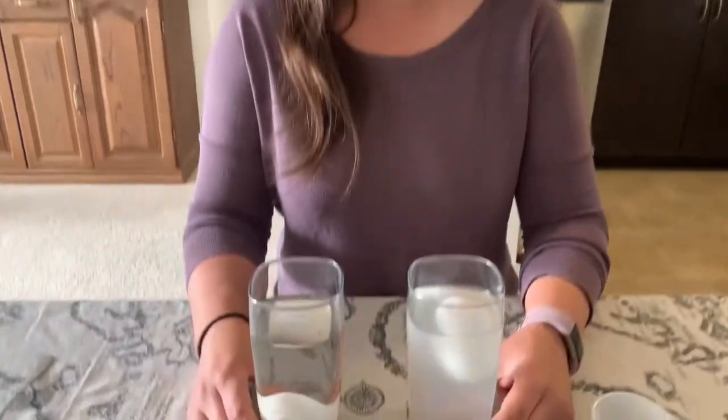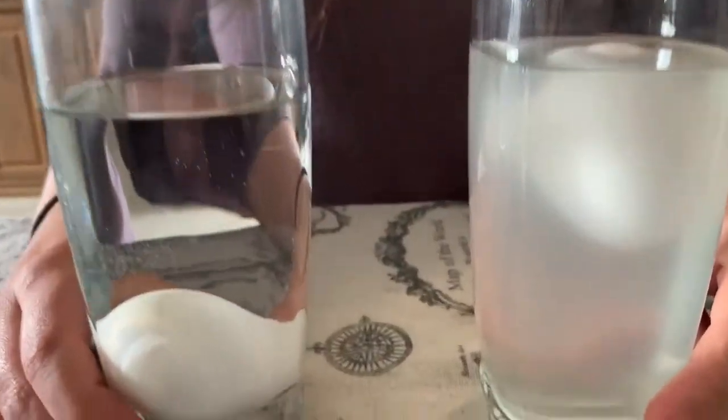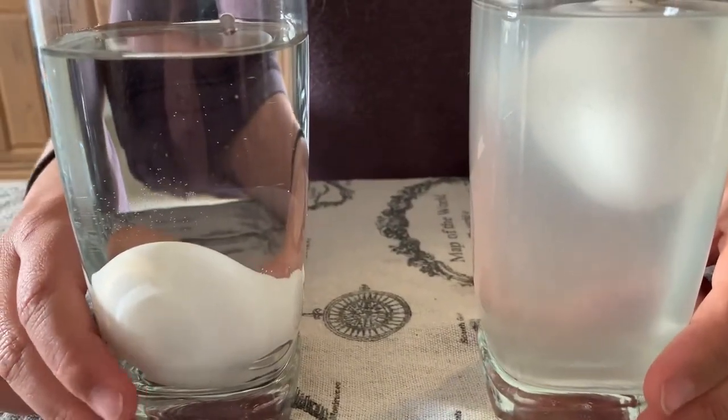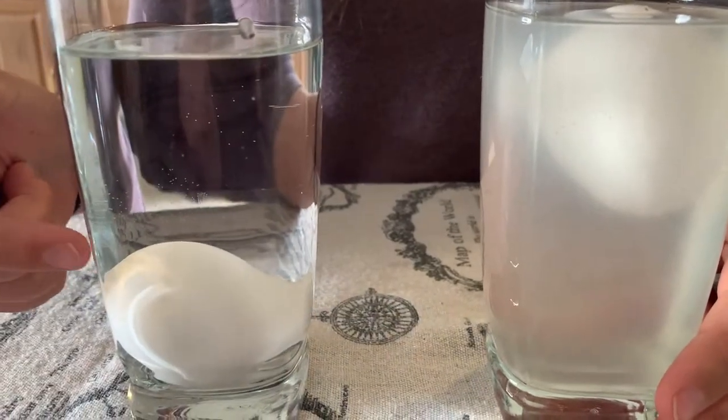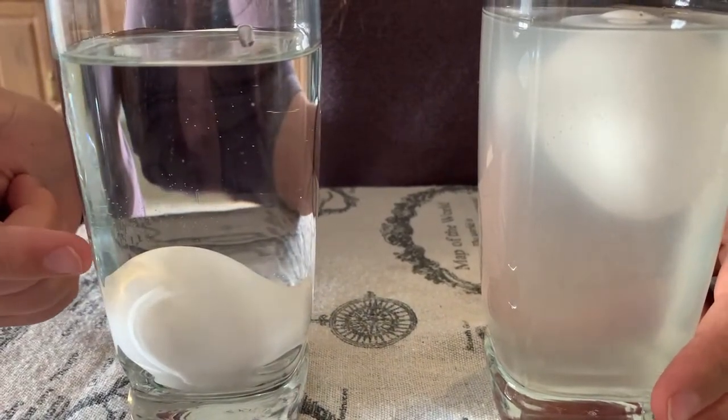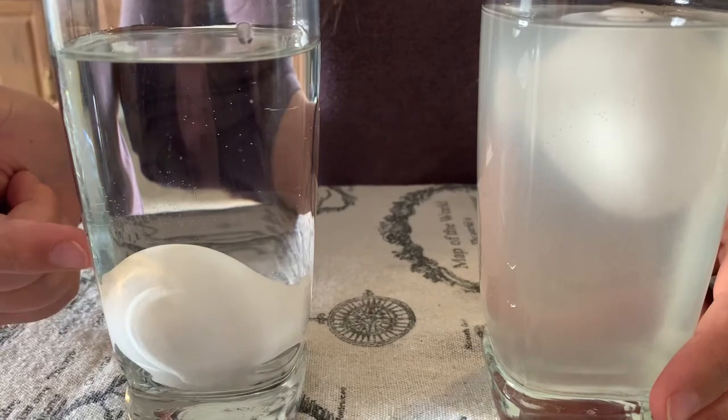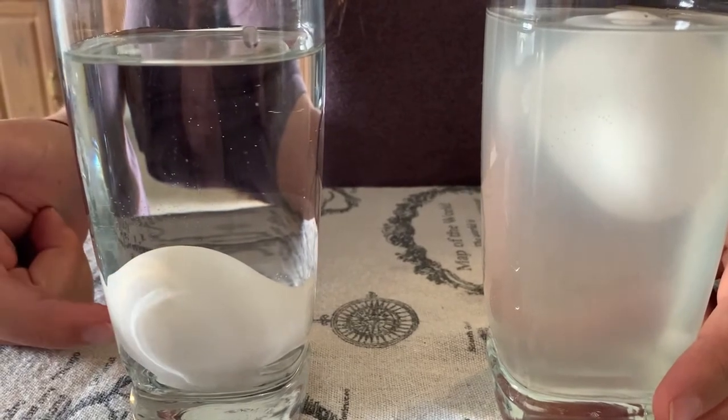It relates to something that we call density. Density is the amount of space an object takes up compared to its mass. So when we look at our 2 different types of water, they're going to have a different type of density. When we have our fresh water, the egg is more dense than the fresh water. That means it's heavier, and so it sinks.